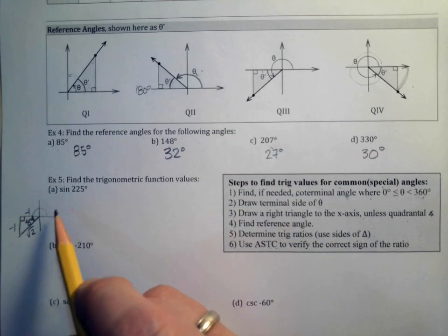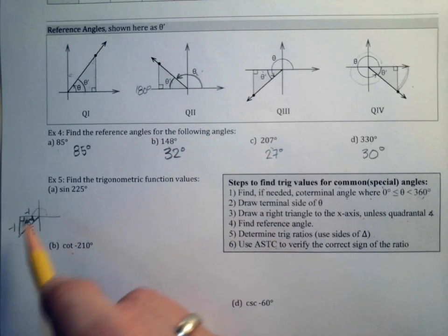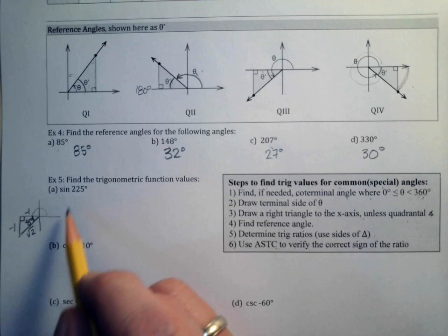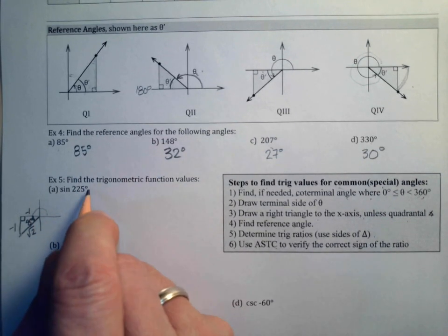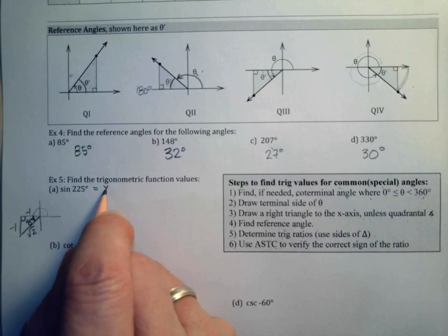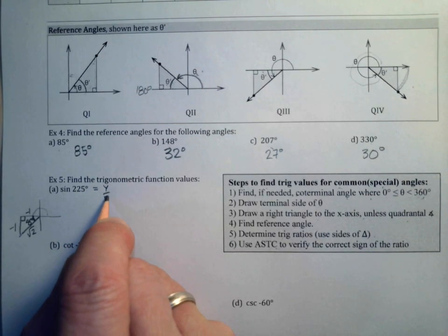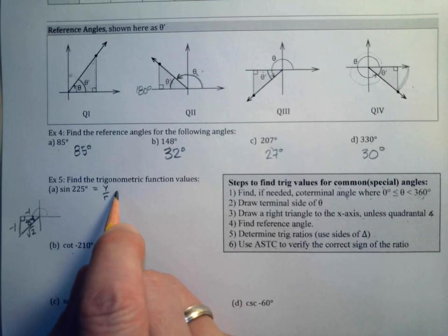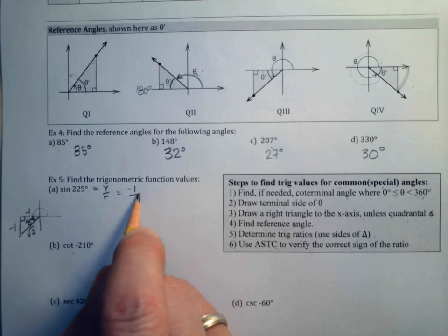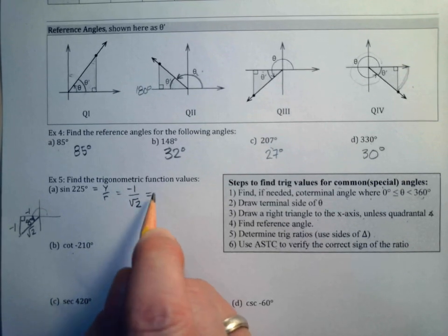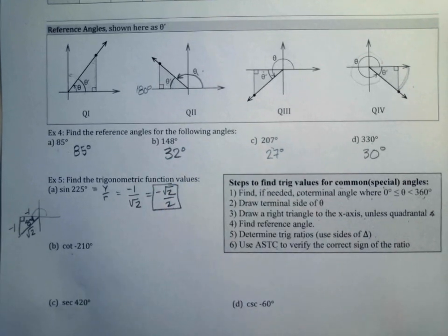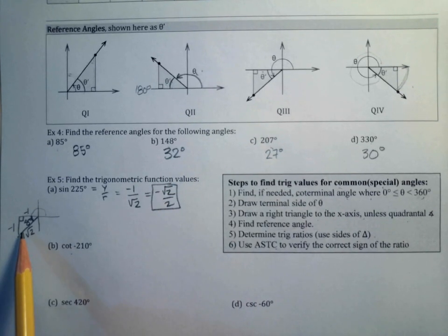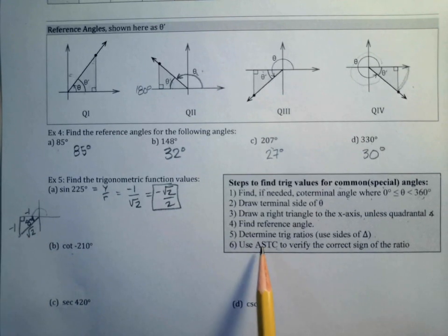Okay, so now, what is the sine? Because we have the Cartesian coordinate system involved here, we want to think of sine as y over r. So that is -1 over the square root of 2, or negative square root of 2 over 2. And it should be negative in the third quadrant, so we're just checking this.